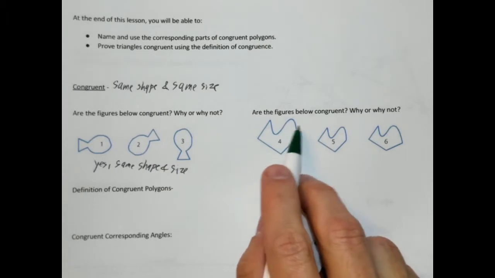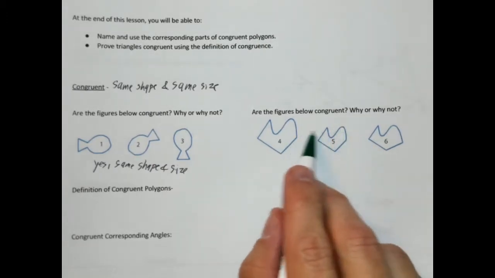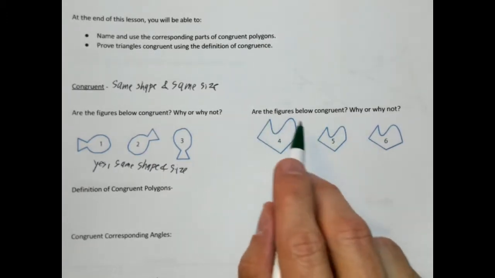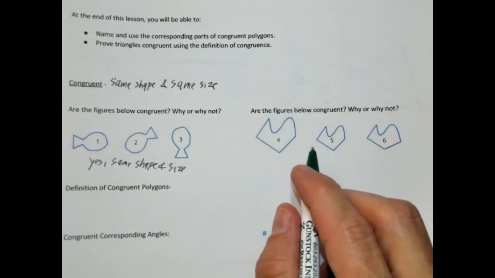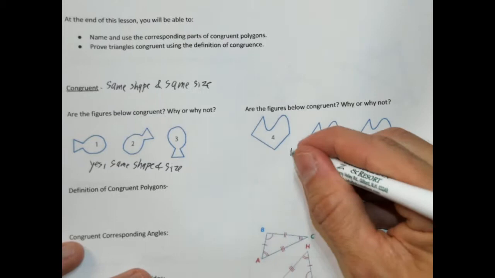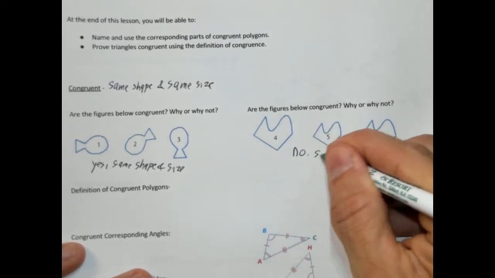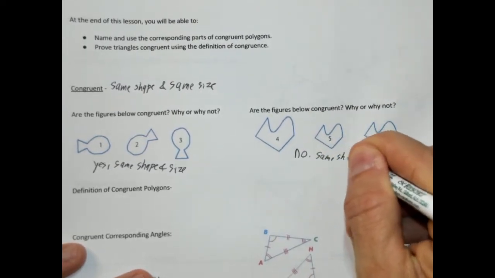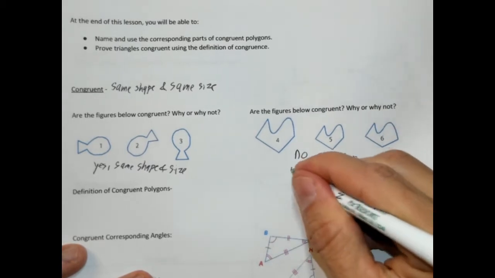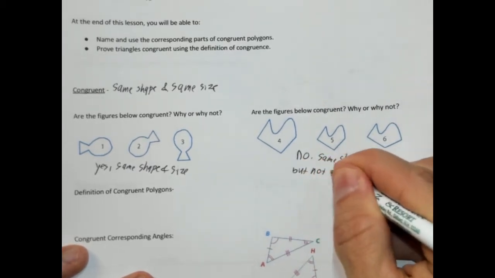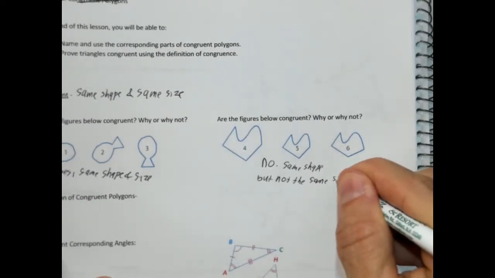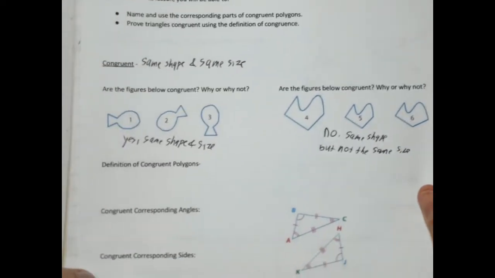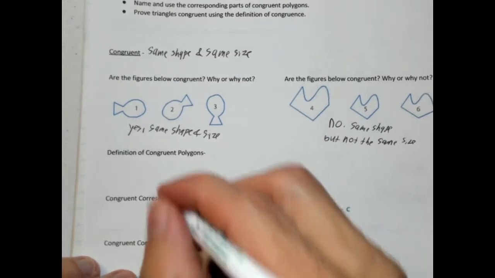How about these? Are these figures congruent? Why or why not? Well, no, they're not. They're the same shape, but they're not the same size. These would actually be considered similar, which we'll be learning about fairly soon, but not yet. So we're going to say no, same shape, but not same size.